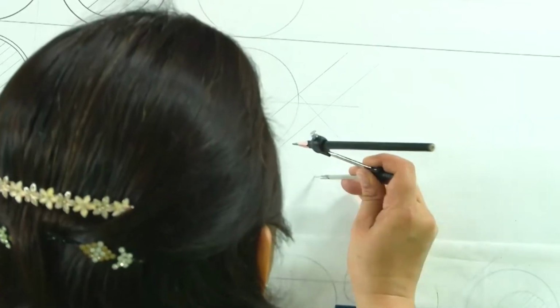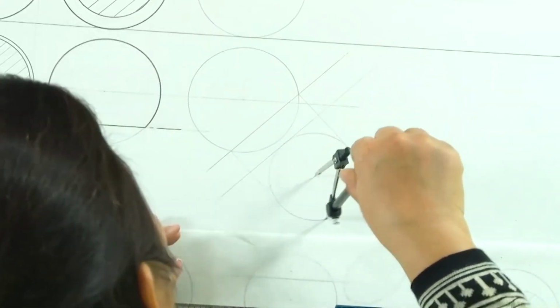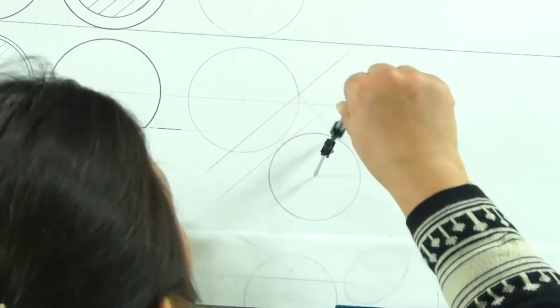So, we will start by drawing the true shape of the circle only. So what I know is that this is the true shape of the circle that I am going to get.